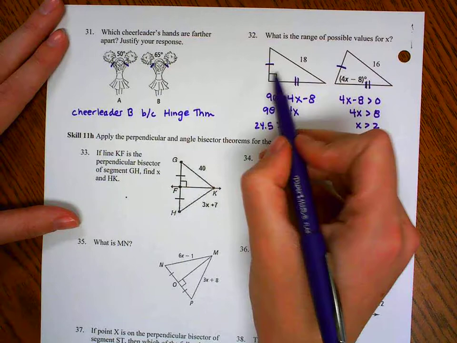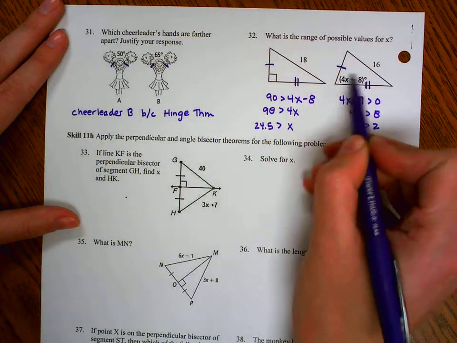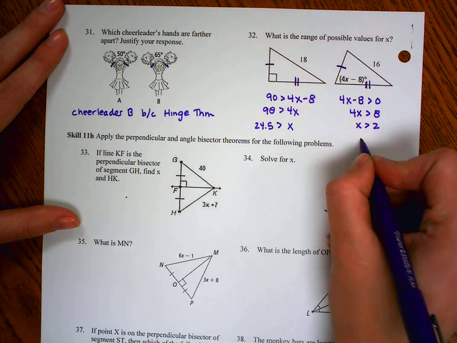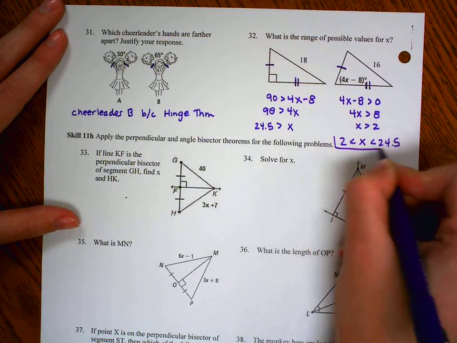So in order to make sure that this angle is bigger than this angle, and that this angle exists, it's bigger than 0, x has to be larger than 2, but less than 24.5.